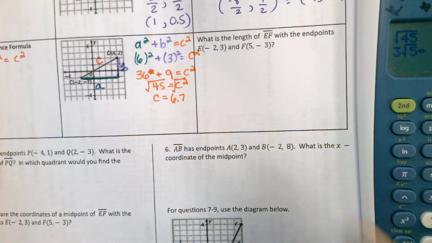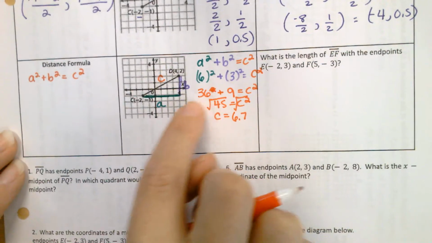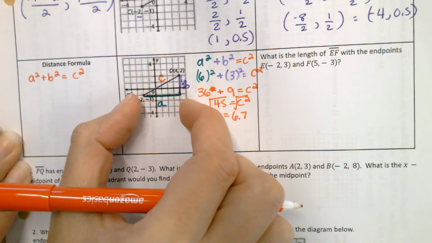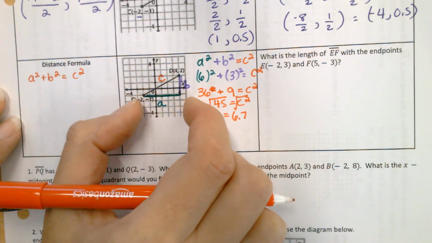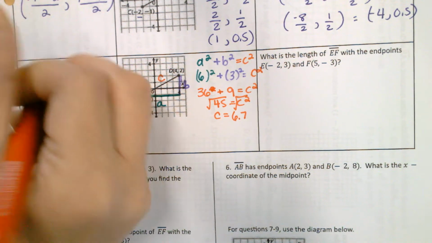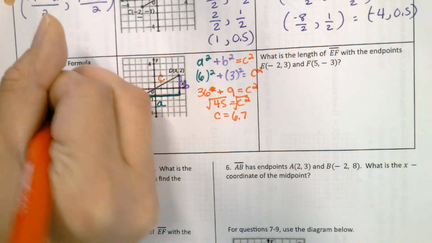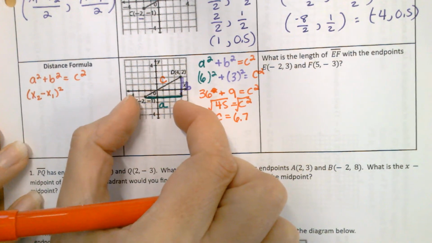So that's the formula, but we can substitute in what everything actually meant in terms of x's and y's. So your a change was actually the difference between the x's. So what we would do there is we would write (x2 minus x1) squared. That was how we got the change in the x's.